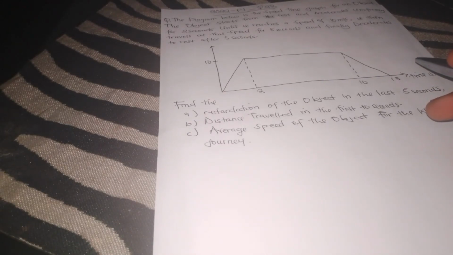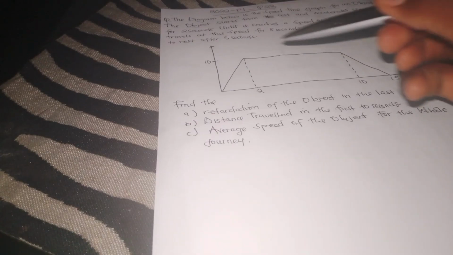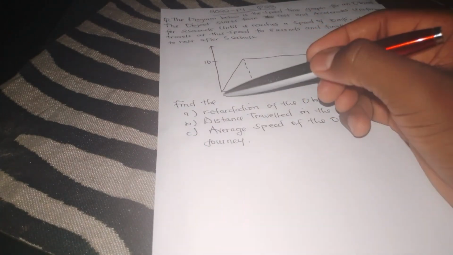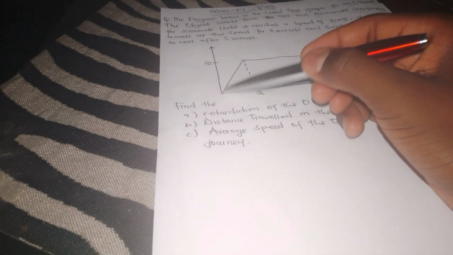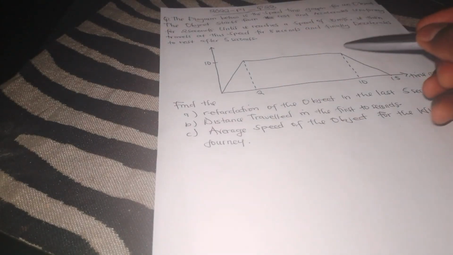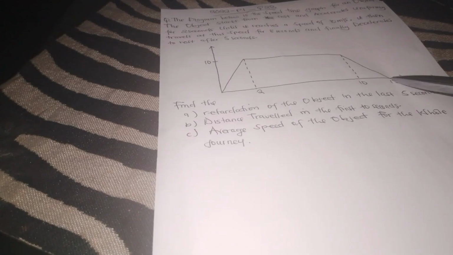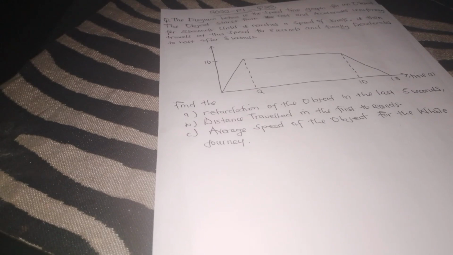When it comes to acceleration, this is our initial velocity, then this is our final. But when it comes to deceleration, this becomes our initial and this becomes our final. And for that reason, deceleration is always negative. Okay, so let's answer the first question.